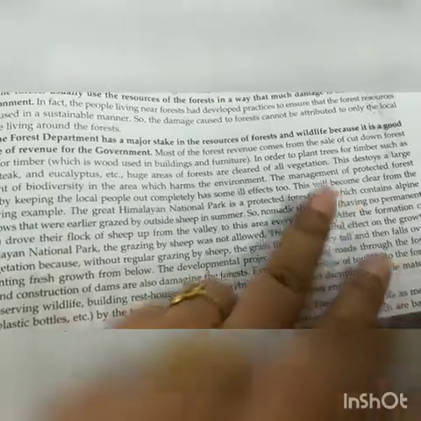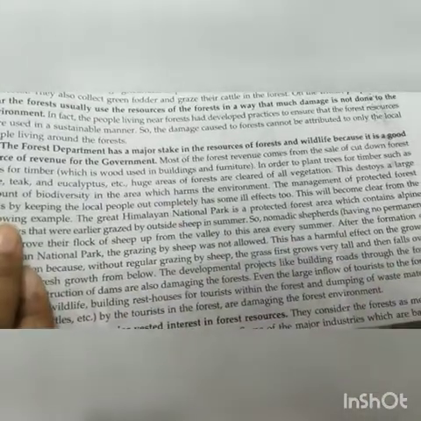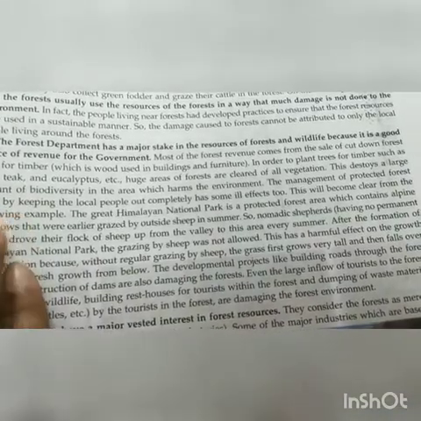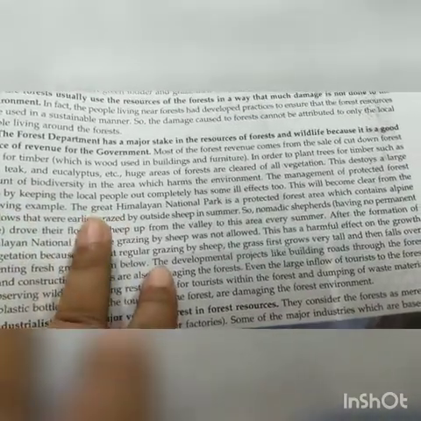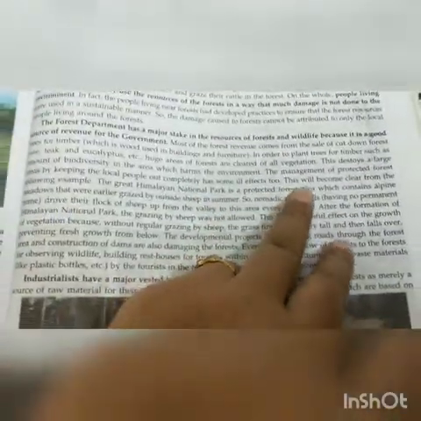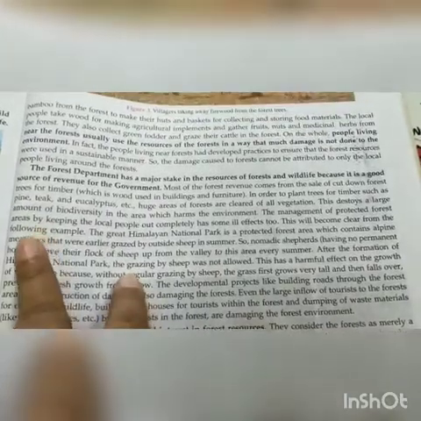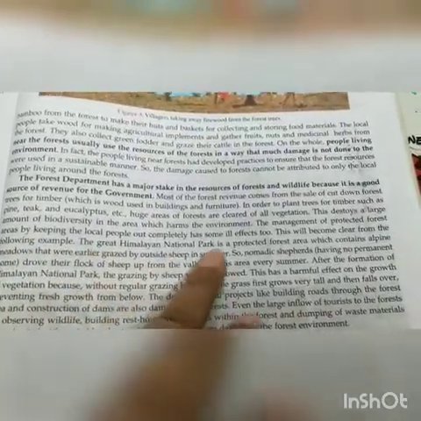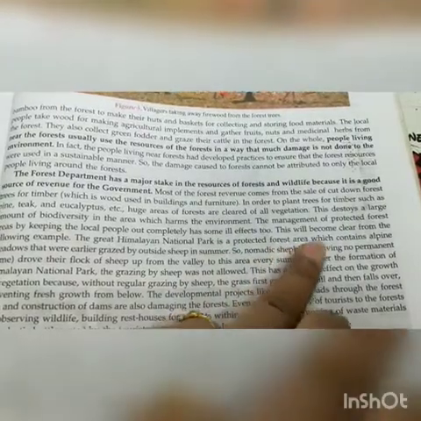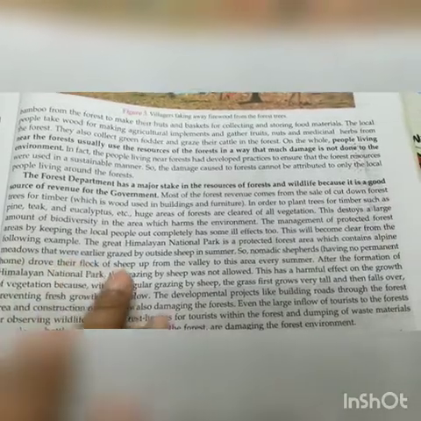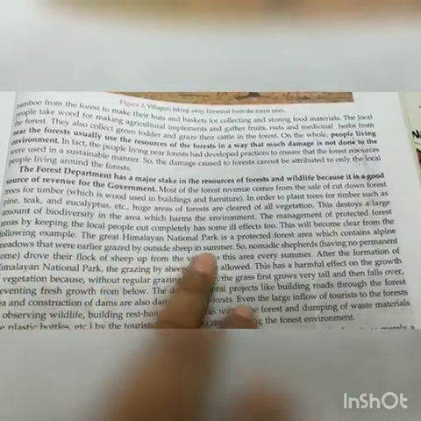This will become clear from the following example. The Great Himalayan National Park is a protected forest area which contains alpine meadows that were earlier grazed by outside sheep in summer.